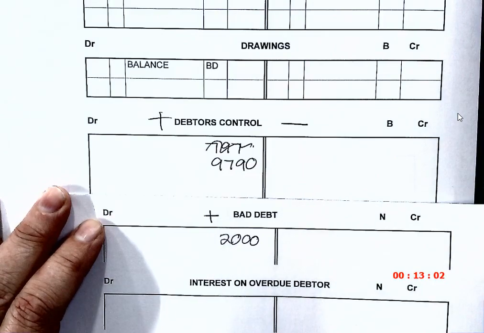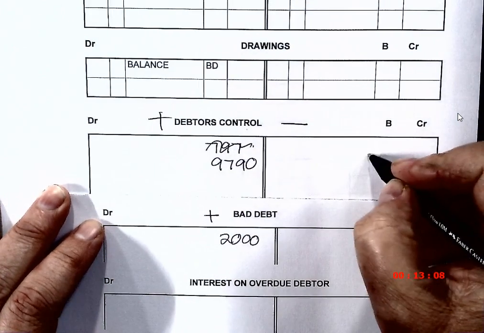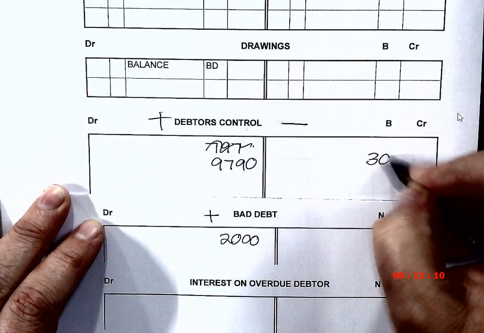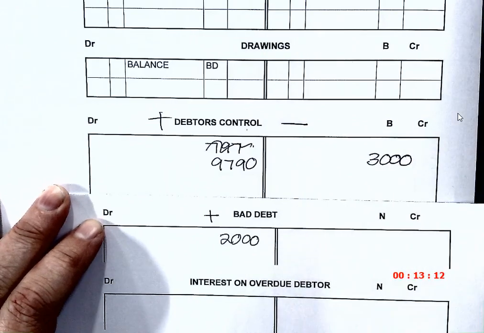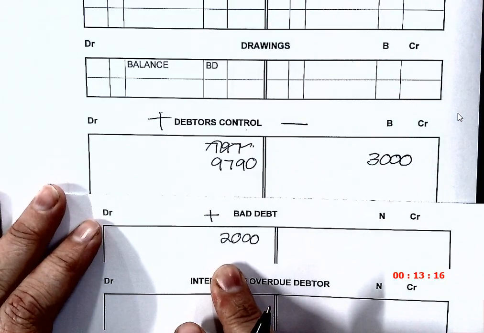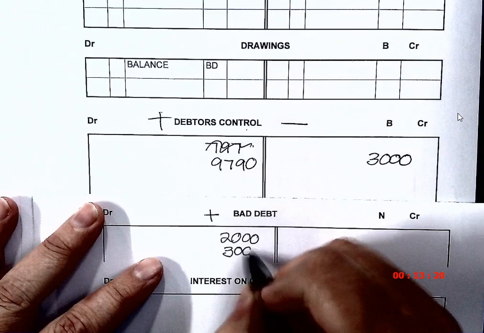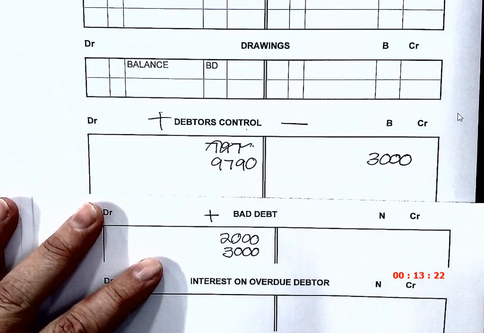Will the total debt increase or decrease? It will decrease, so debtor's control will credit. What will happen to my expense bad debts? Will it increase or decrease? It will increase. You guys with me?